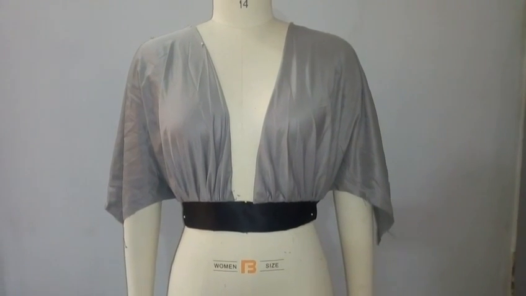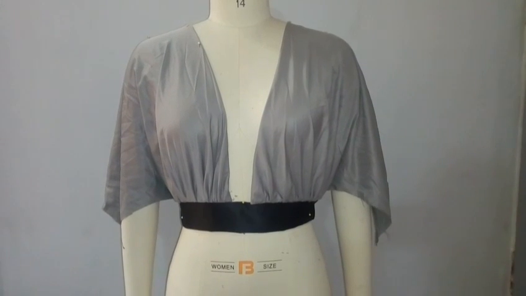work with a kimono. Okay, so that is how we come to the end of this tutorial.